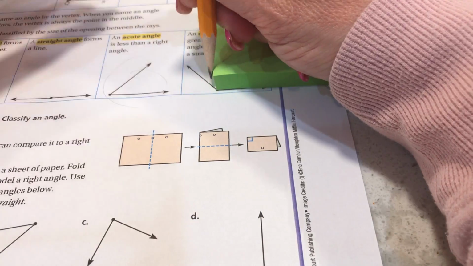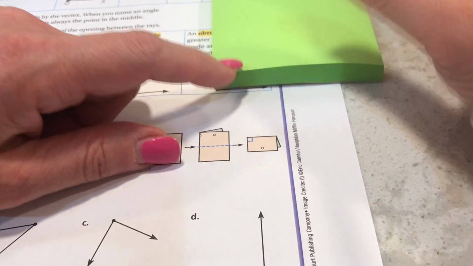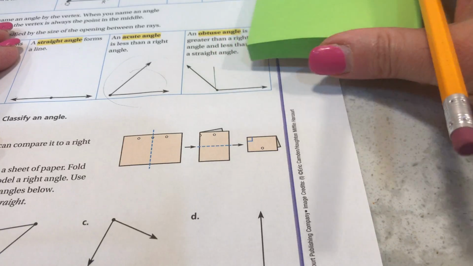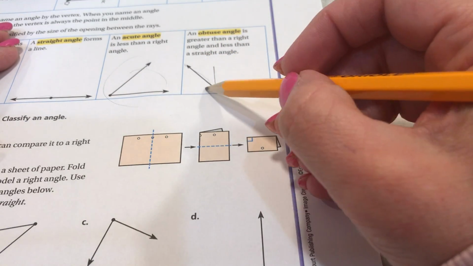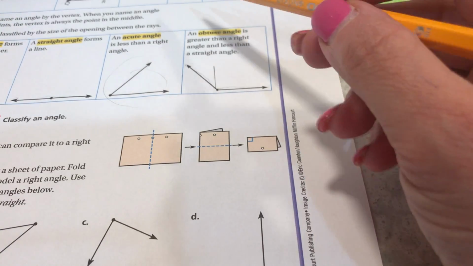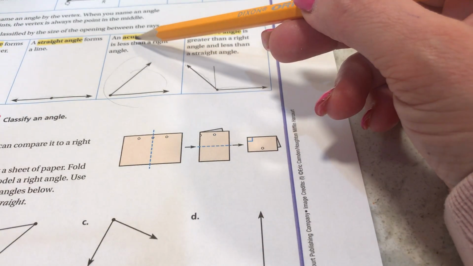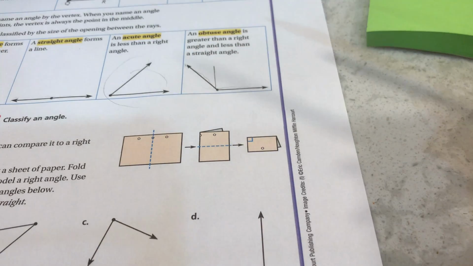And you can see if this was 90 degrees, I would have had a line like right here. But I'm going to pull the Post-it note away. You can see that this is bigger than 90 degrees. He's the big boy, so he's obtuse. And acute. He's so small. He's so cute. That's how I remember it. Okay? All right.